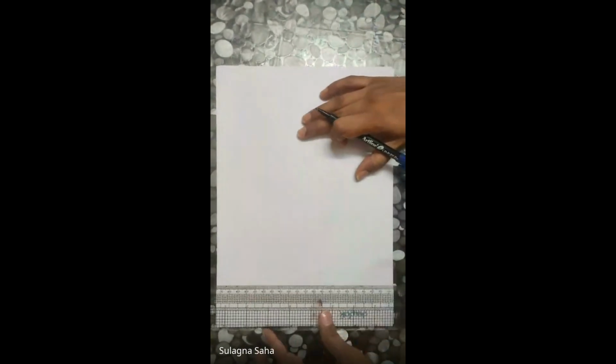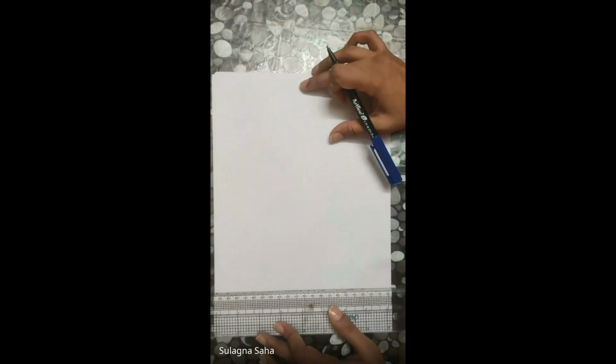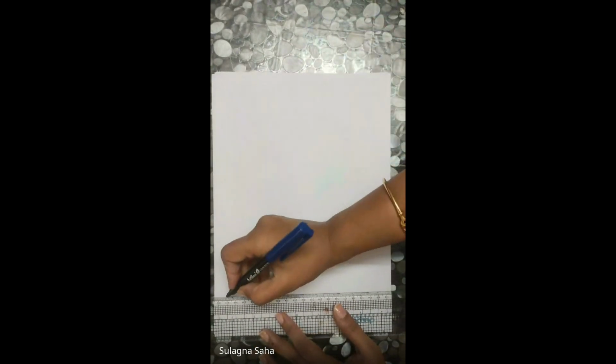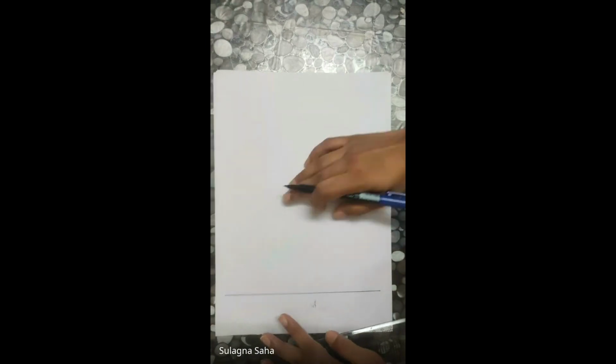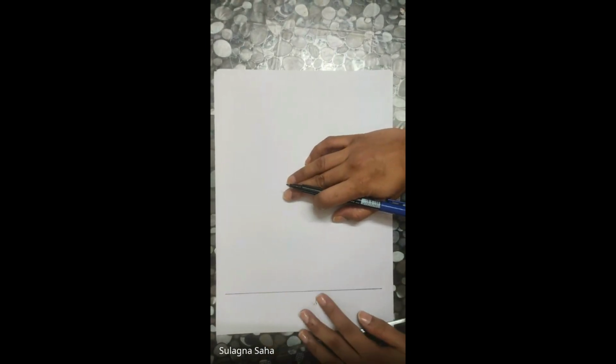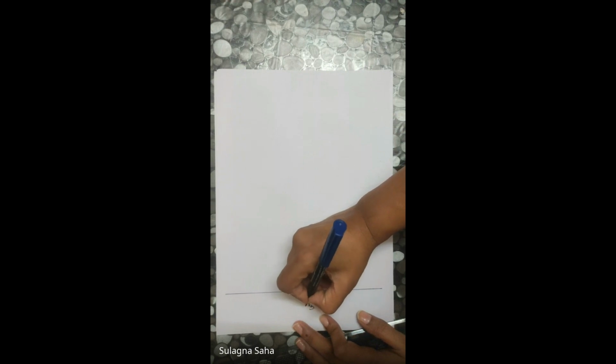So the height of this rectangle is the center back length plus 2 centimeters. So this is center back plus 2 centimeters.